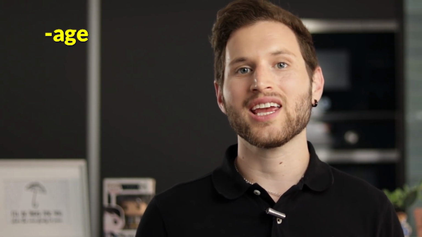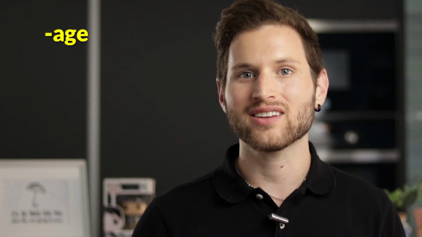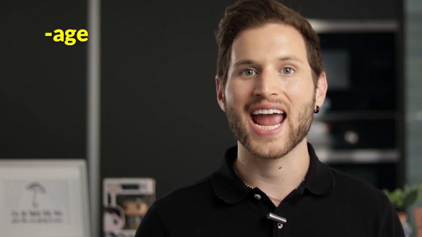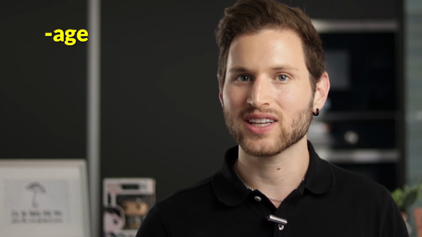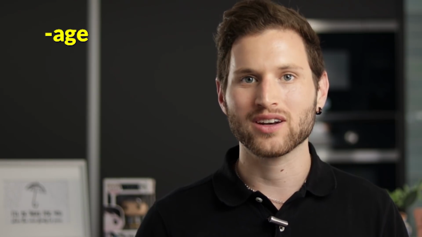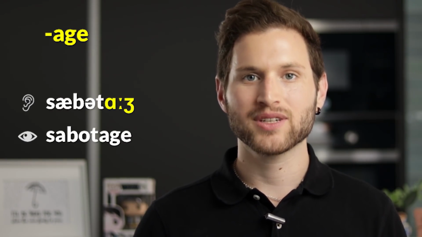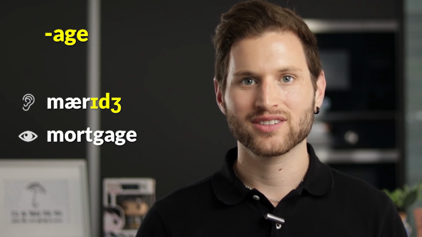Now, the last suffix that we're going to look at is age. Now, this one is tricky because it is not pronounced like the word age. So listen carefully and make sure that you don't mispronounce this one. Mortgage, sabotage, marriage.